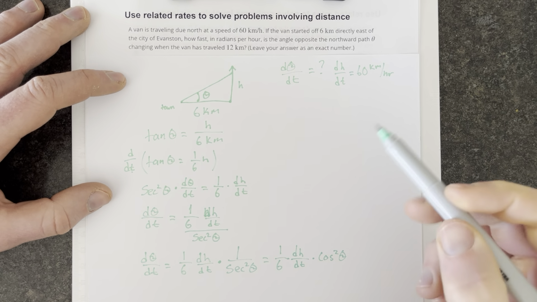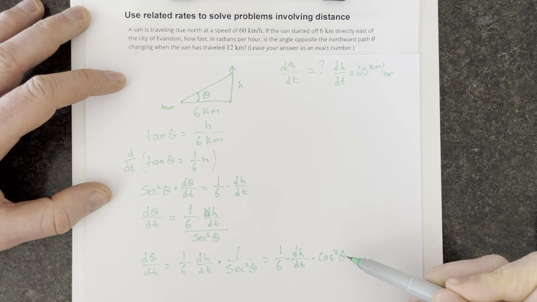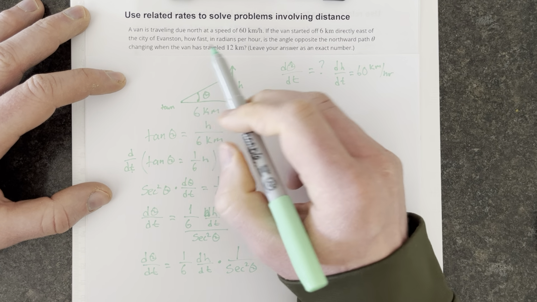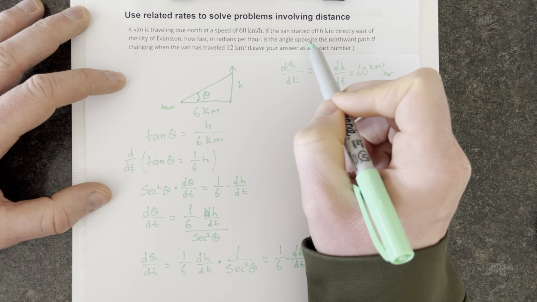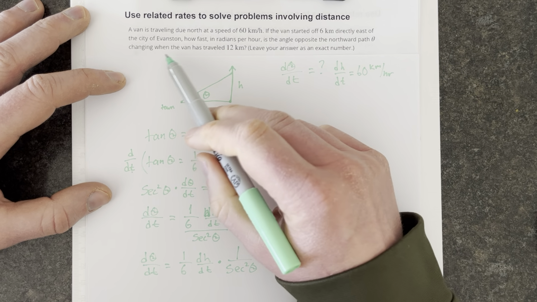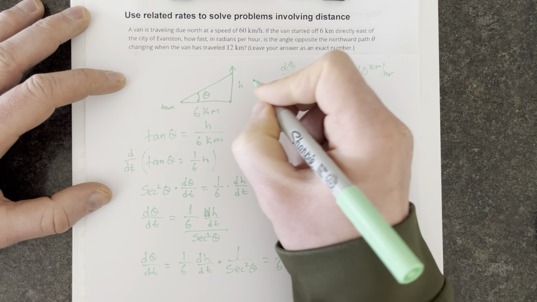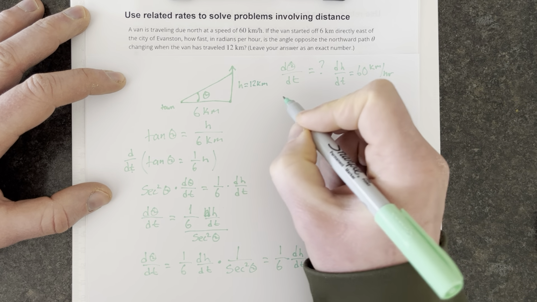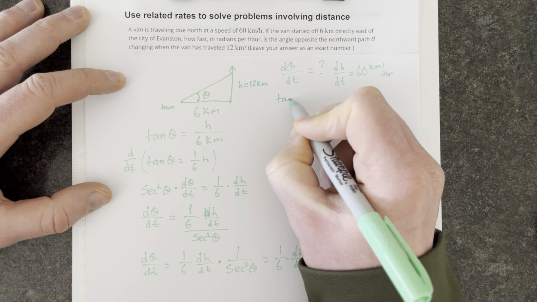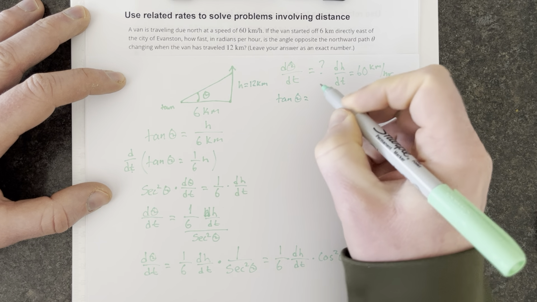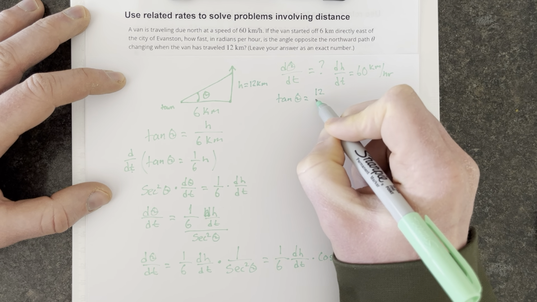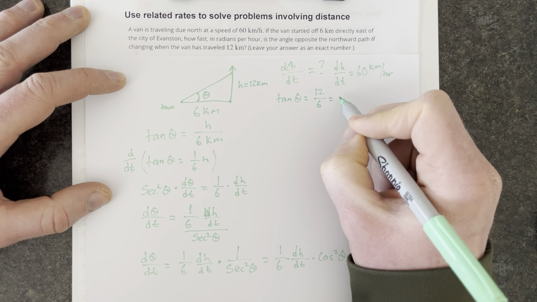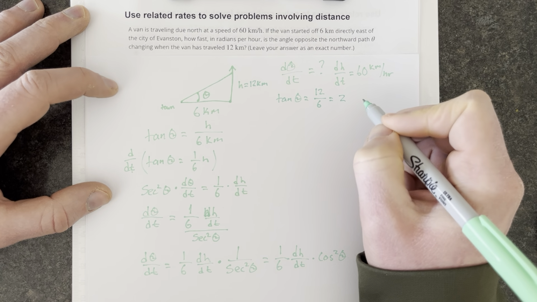Okay, now I've got to figure out what theta is at the specific moment that we're talking about. They ask when the van has traveled 12 kilometers, so h is 12 kilometers. So going back to tangent theta, tangent theta is equal to 12 over 6, which is equal to 2.